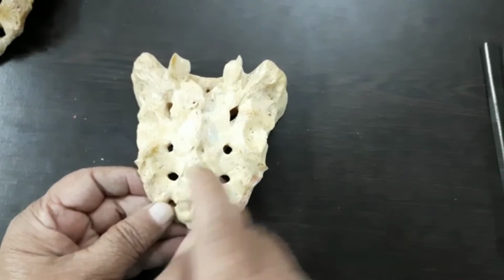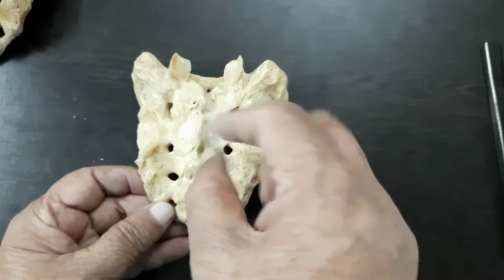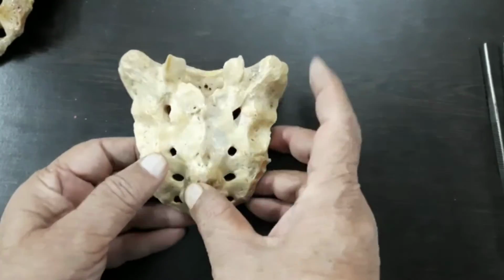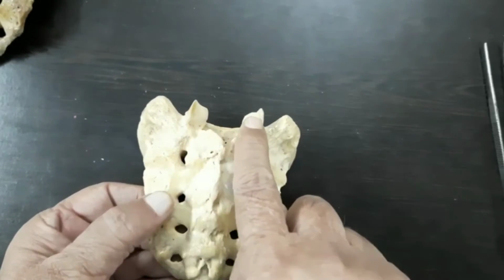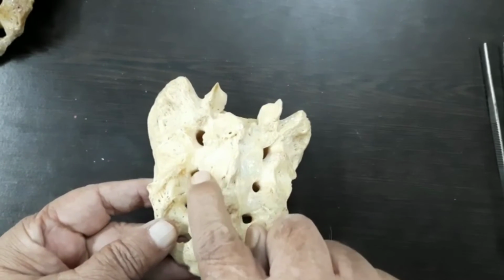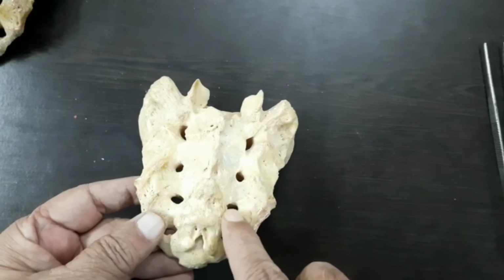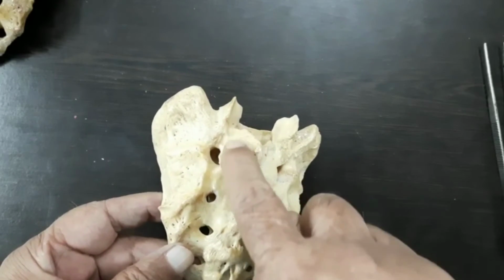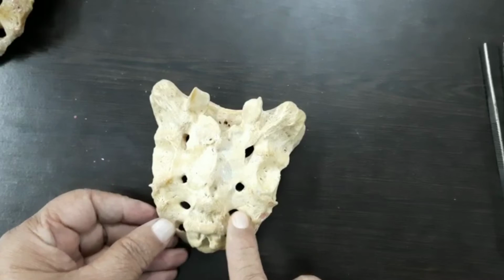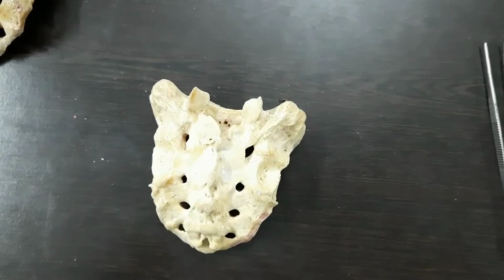This is the line of the articular processes, and the fusion of the articular processes results in a crest called the intermediate sacral crest.